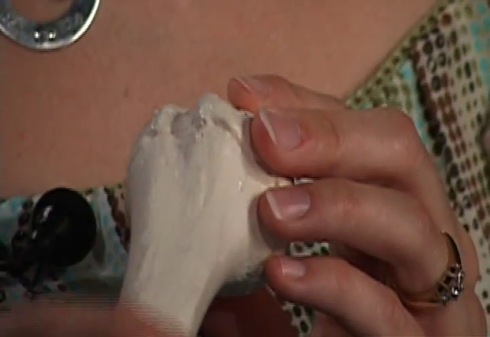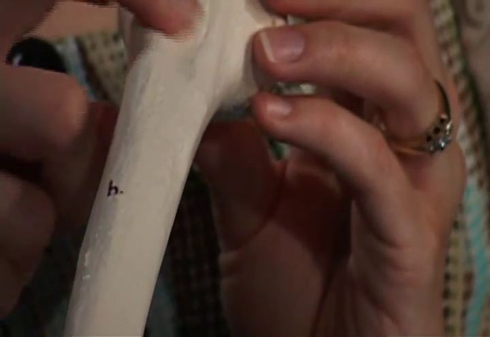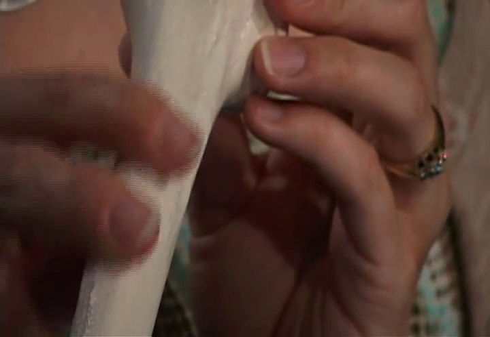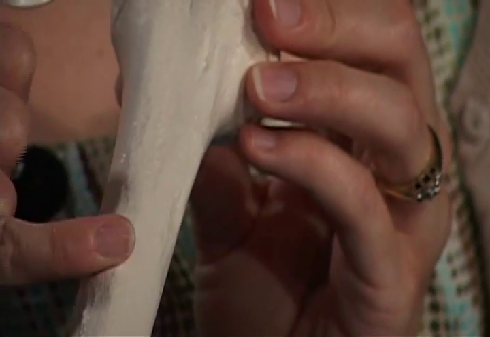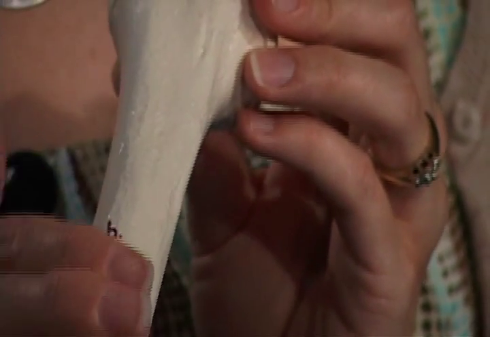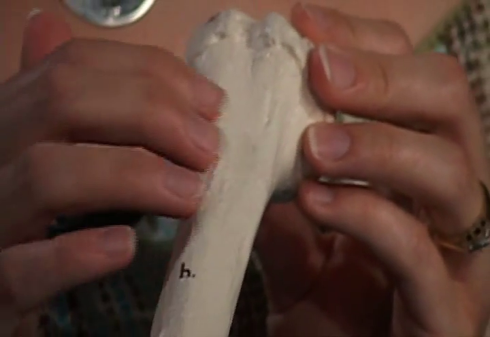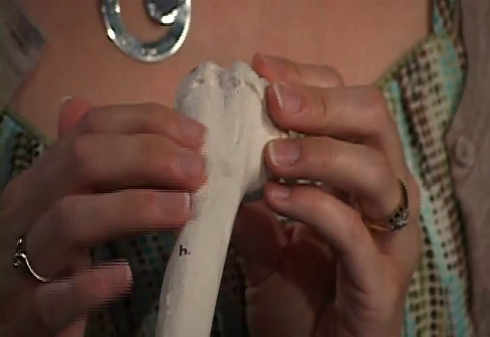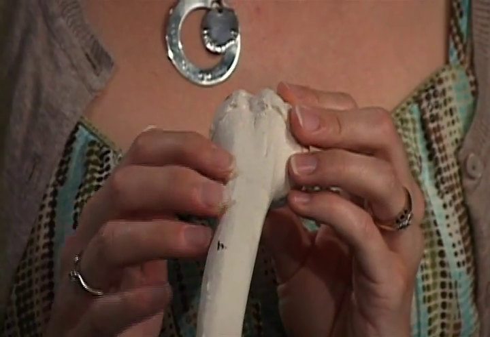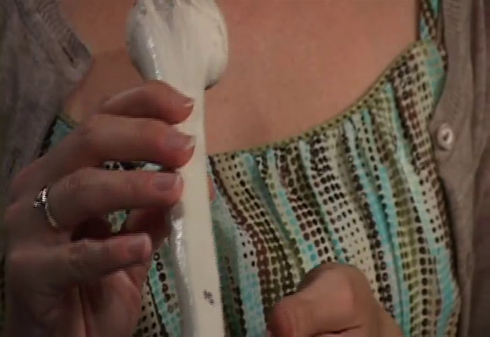You'll also notice that on the humerus, you get this very rough portion of the bone right here. If you actually run your fingers over it, it feels kind of bumpy, and this is where the deltoid muscle attaches. So this is the deltoid tuberosity right here. It's this rough region that you see on the humerus.